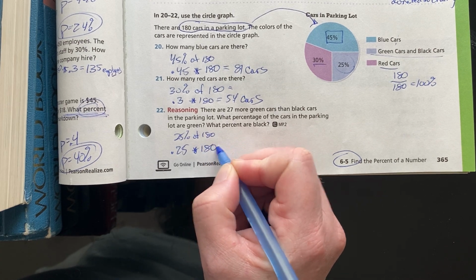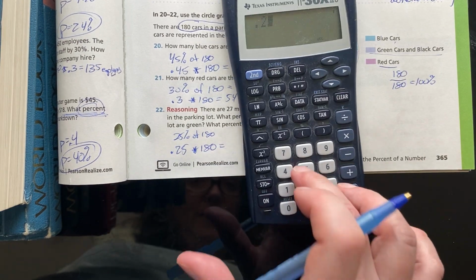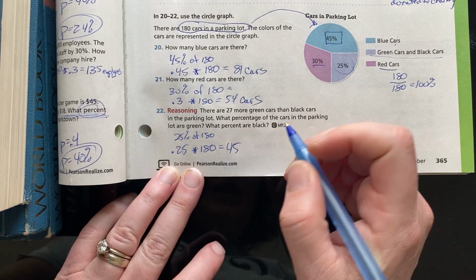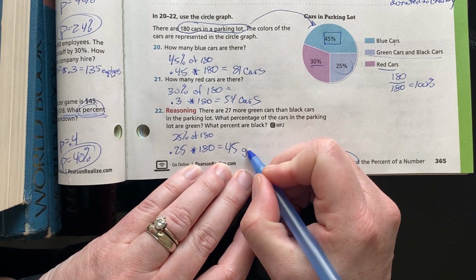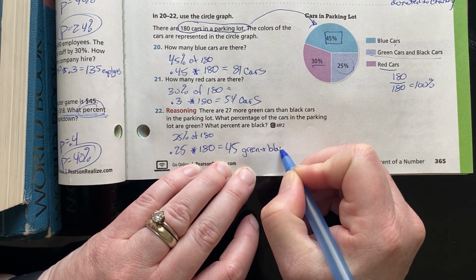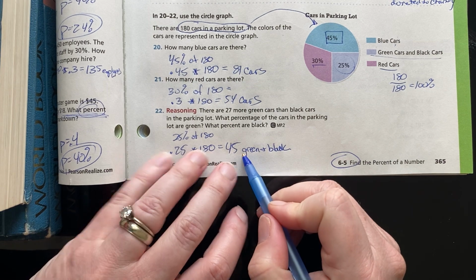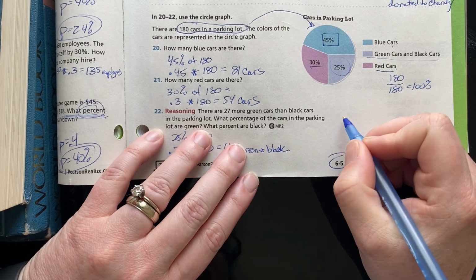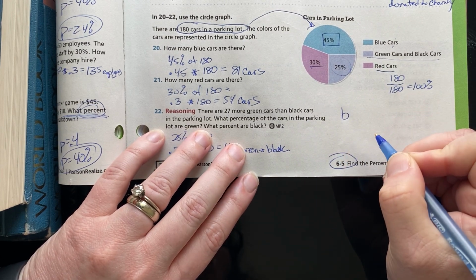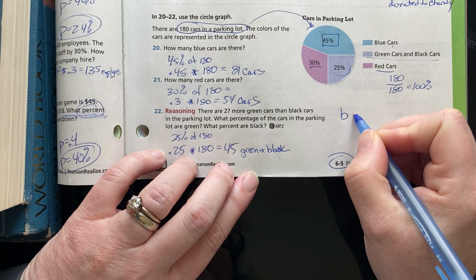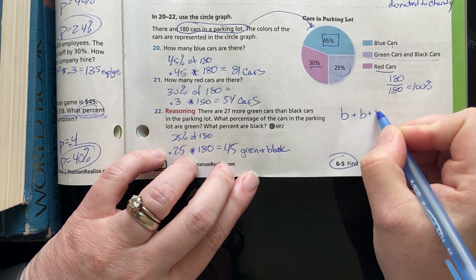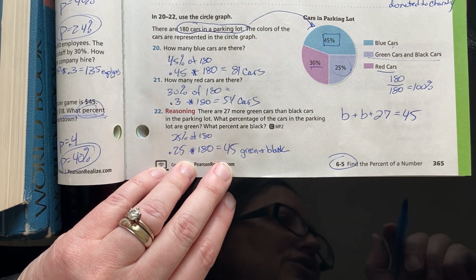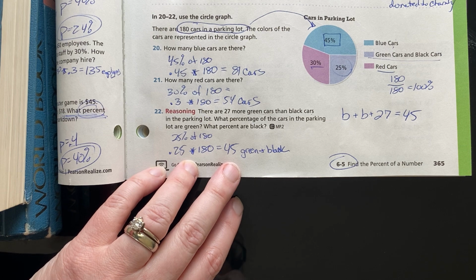25% times 180, 25 hundredths times 180 gives me 45 cars. Now, so that's 45 green and black. So there's 27 more green cars than black cars. So if black cars is B, green cars would be B plus 27. And those 2 numbers together equal 45. Ooh, this is really, really tricky.